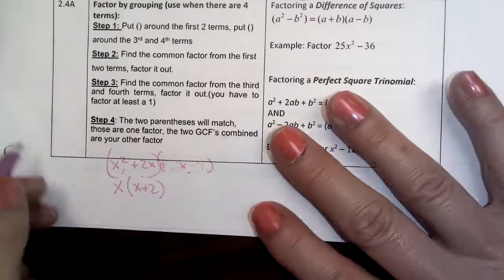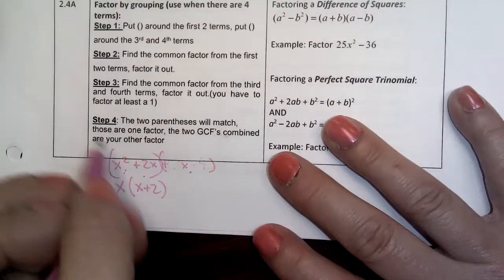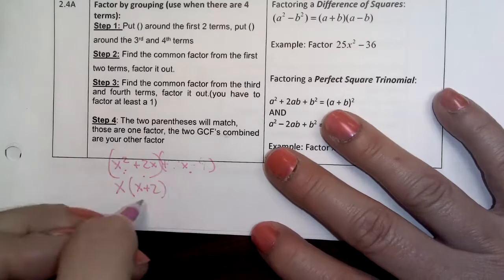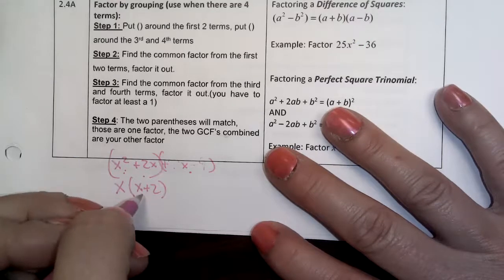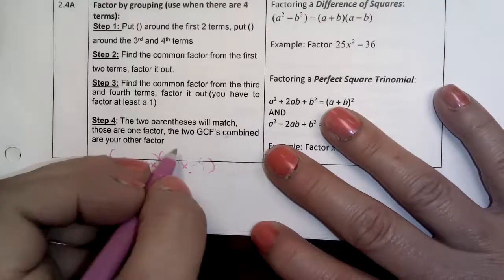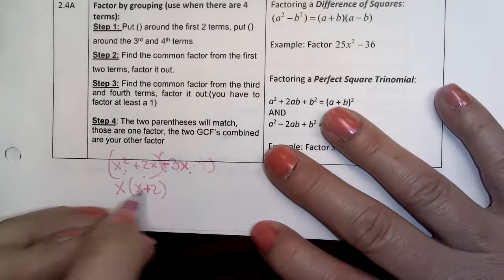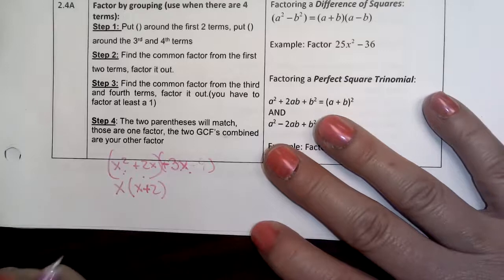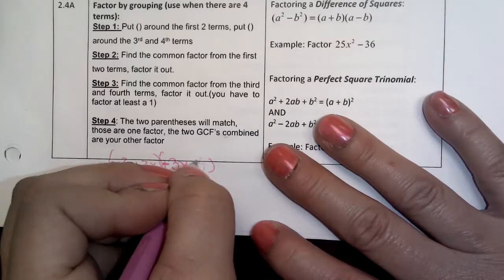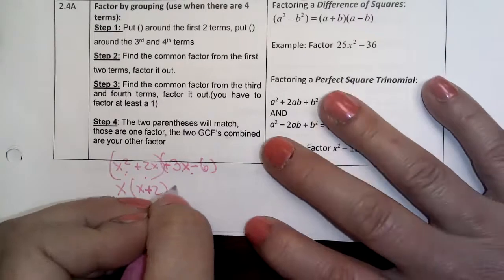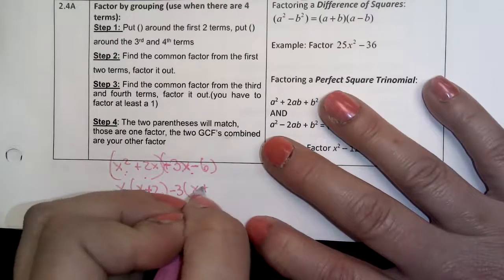And I don't know what I did with my other example here. We'll make that a negative 3x, I don't know, minus 6. All right, so here we can pull out a negative 3 and we get an x plus 2.